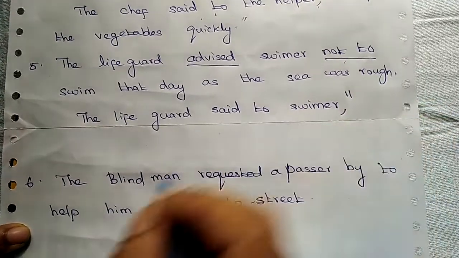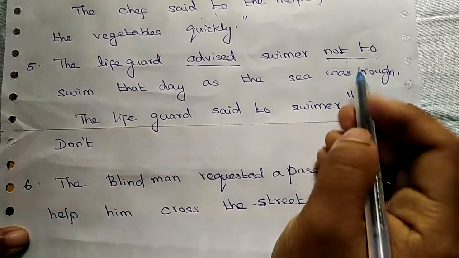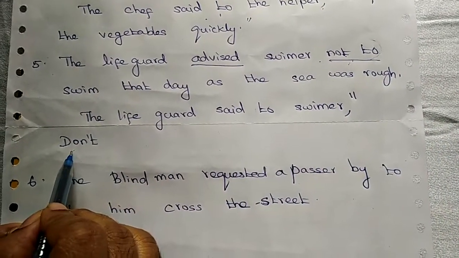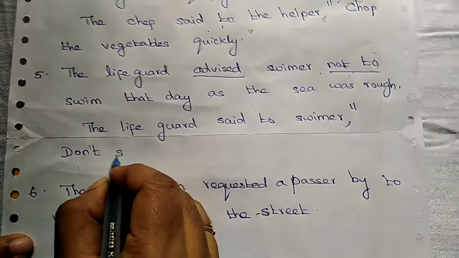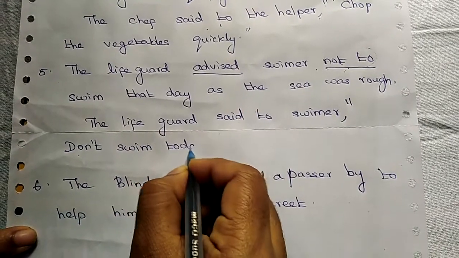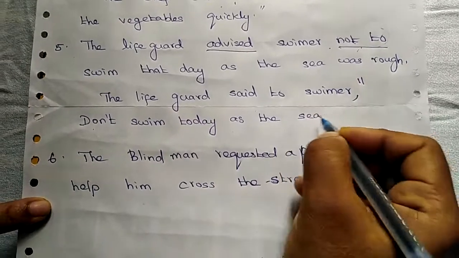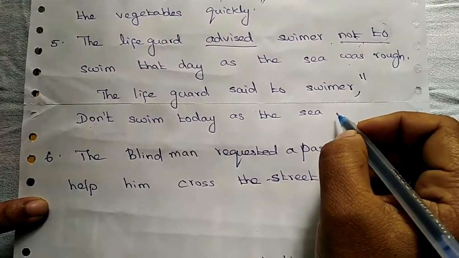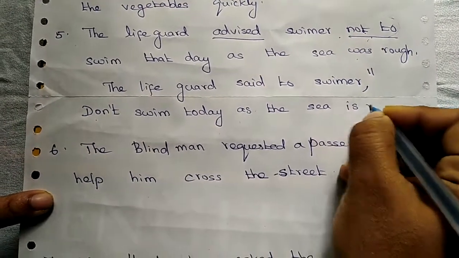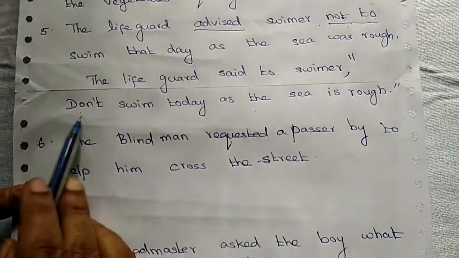Comma, begin the quote. This not to will change here into don't, as it is a negative sentence, is it? Not to is a connecting word. So as it is a negative sentence, we begin with the word don't. Don't swim that day will change into today. Don't swim today as the sea was. It's past tense, so you have to change it into present tense. Sea is rough. Stop. Close the quotation.